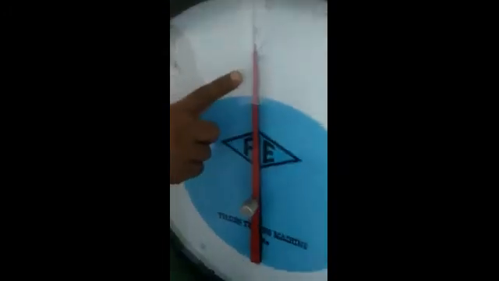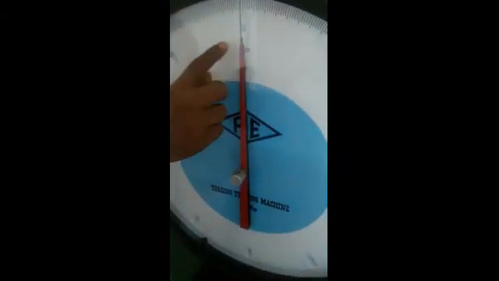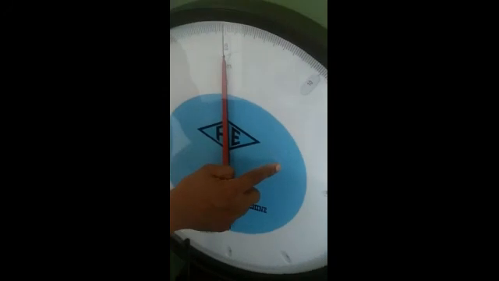Apply the load on the material by rotating the motor manually, by rotating the wheel. So degrees will move. At the same time, torque will be applied on the material. Whatever torque is applied will be shown here on the scale. Now I am operating this. We can see here degrees will move.